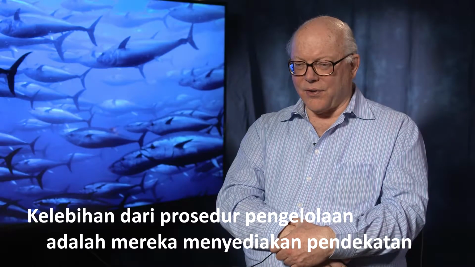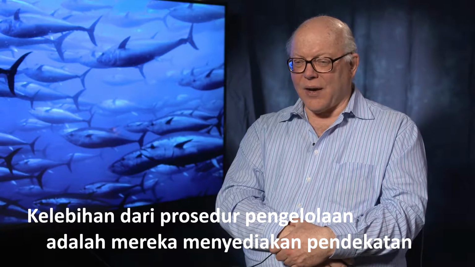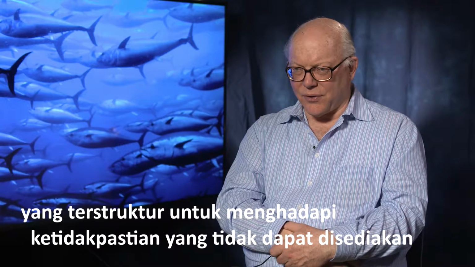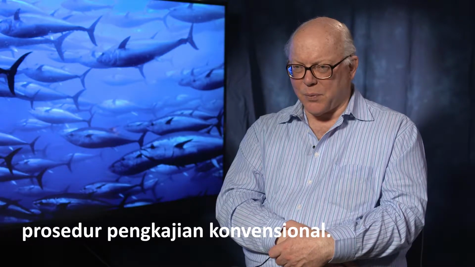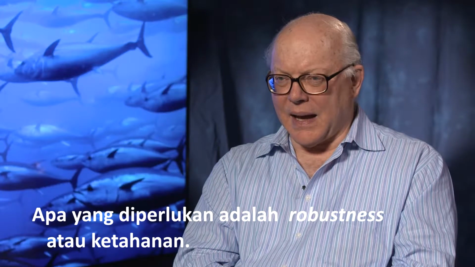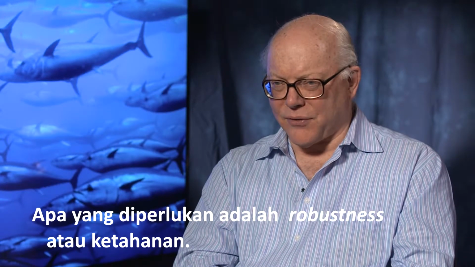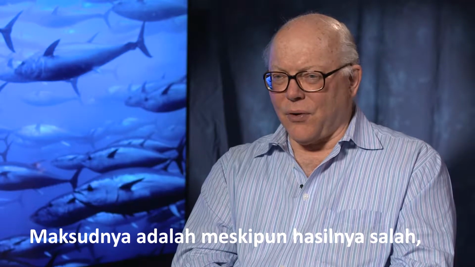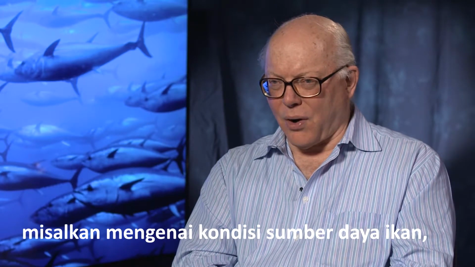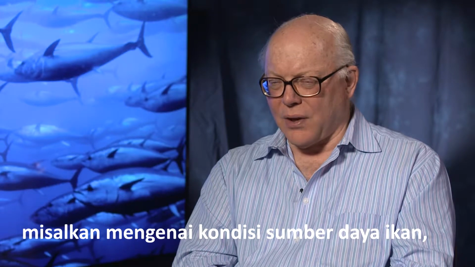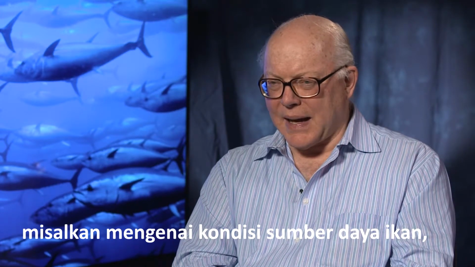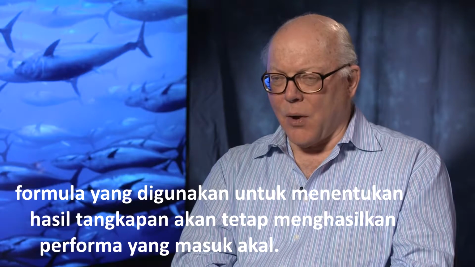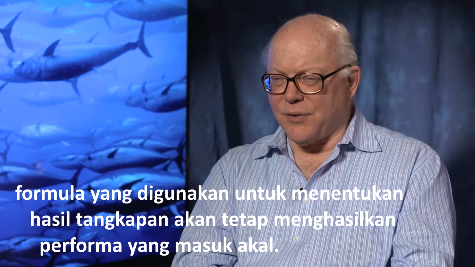A great advantage of management procedures is they provide a structured approach to deal with uncertainty that the conventional assessment procedure does not. And they look for what is called robustness. What it means is that even if you've got it wrong as regards what the resource is doing, how it behaves, the formula you use to set the catches will still provide reasonable performance.